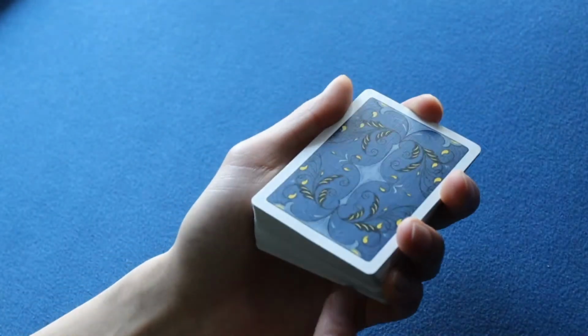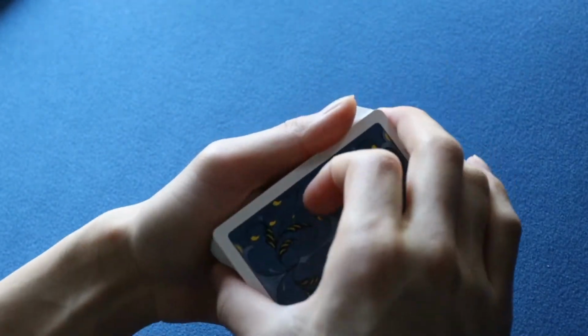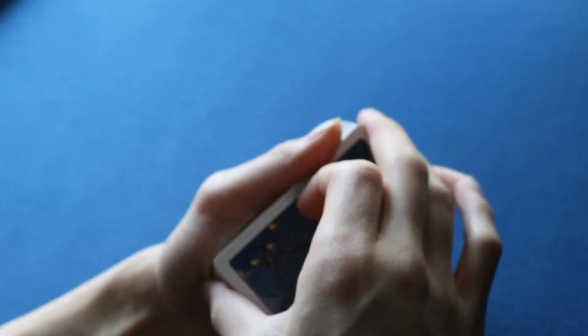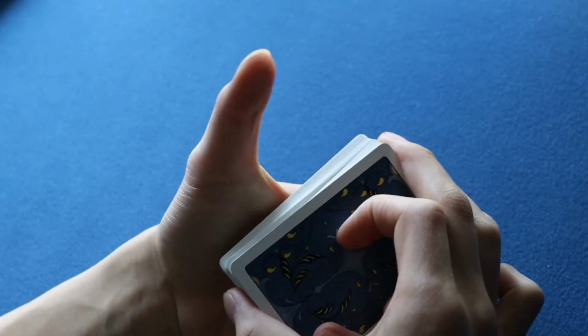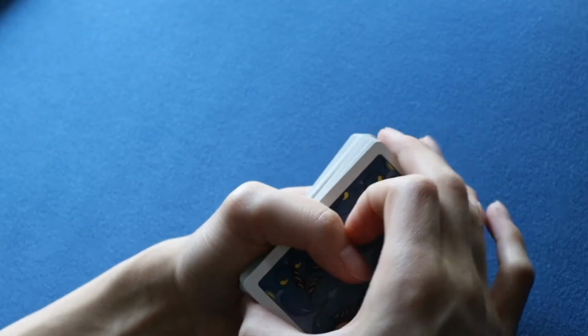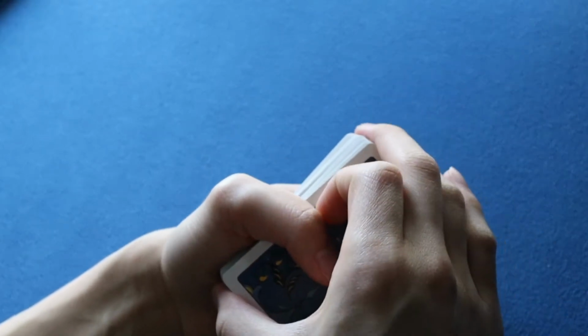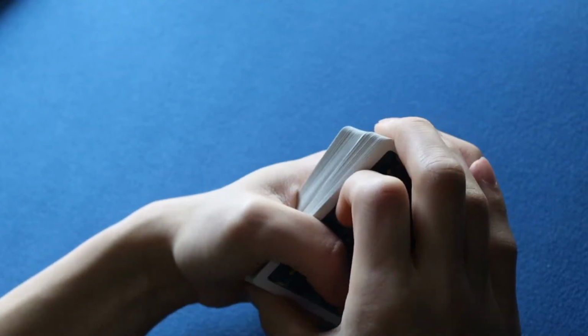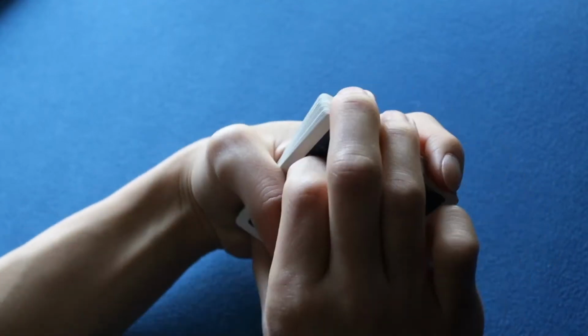So you have your pinky break, and your right hand just goes over to cover the rest of the deck like with a normal pass, but now your thumb is actually going to go into this gap in between of your right hand like so. And now your right hand is basically just going to tilt upward, right?